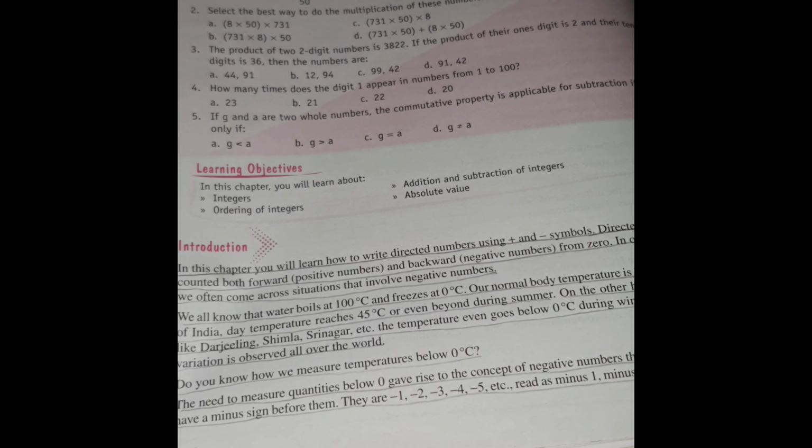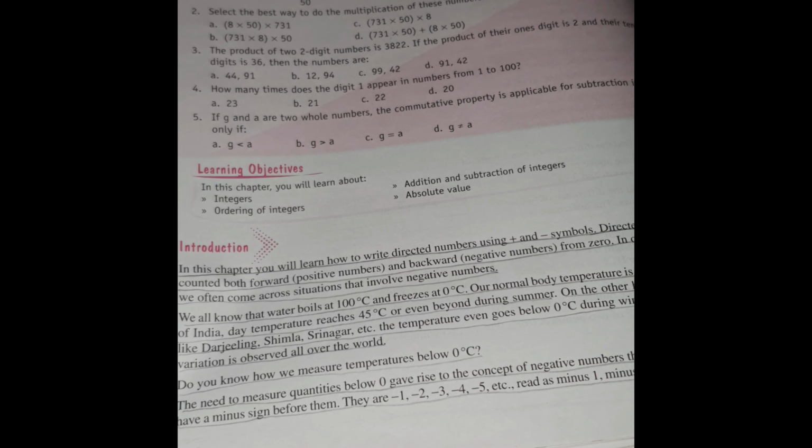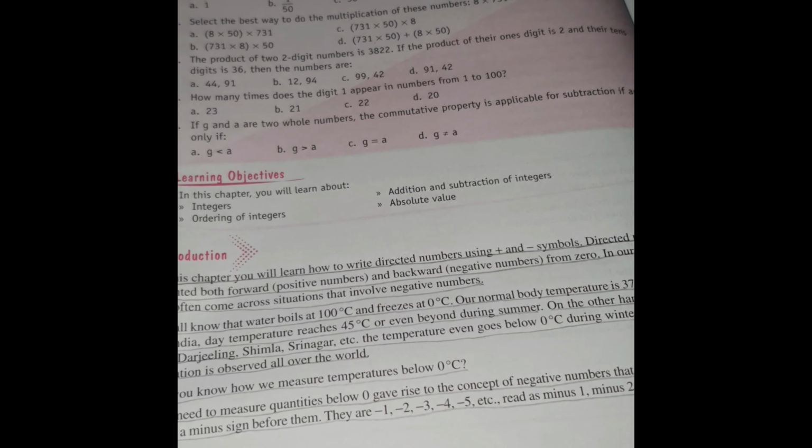See, in this chapter you will learn how to write directed numbers using plus, meaning positive, and minus, meaning negative, symbols. Okay. So you have to notice that the plus sign is called positive and the minus sign is called negative. Now, directed numbers can be counted forward. We can count these directed numbers by moving forward, moving this side. So that is called positive numbers, and when we move backward then it is called negative numbers.